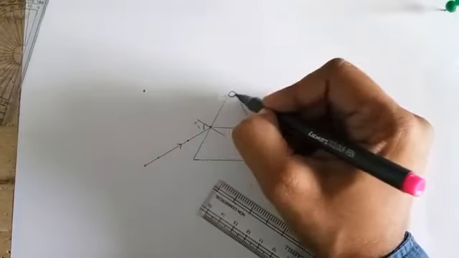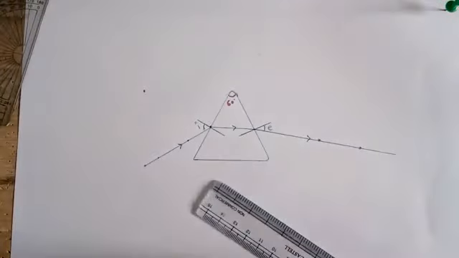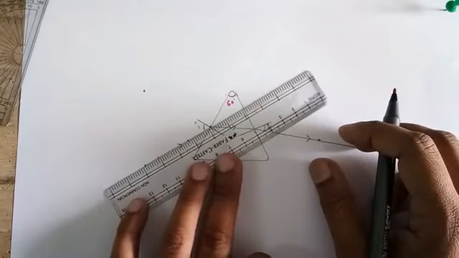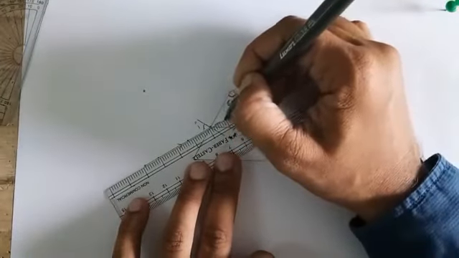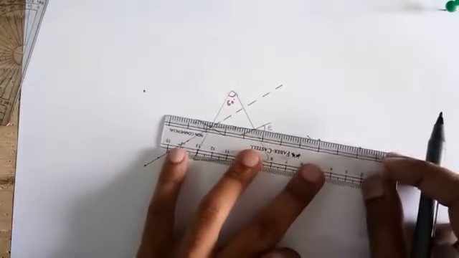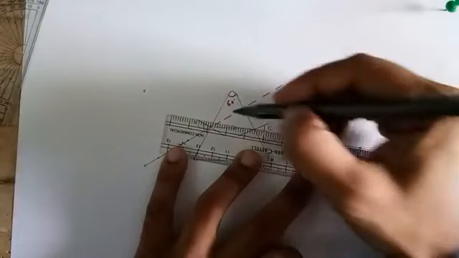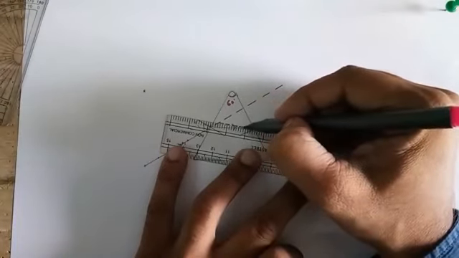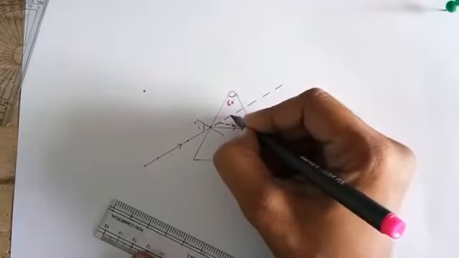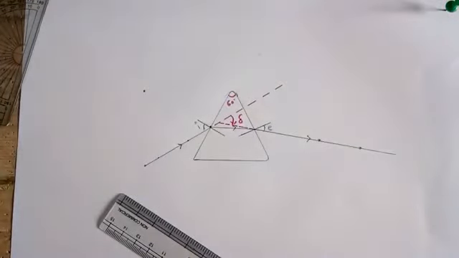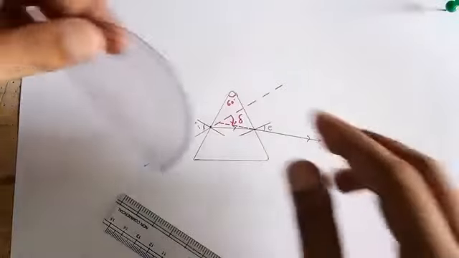We know that this angle is 60 degree, right, the angle of prism. Now I am going to extend the incident ray forward, and I am going to extend the emergent ray backwards. So I get this angle, which is called the angle of deviation. So let's measure it with the help of a protractor.